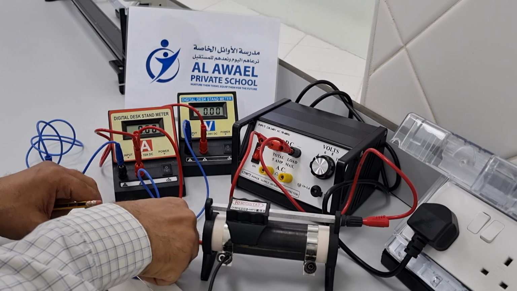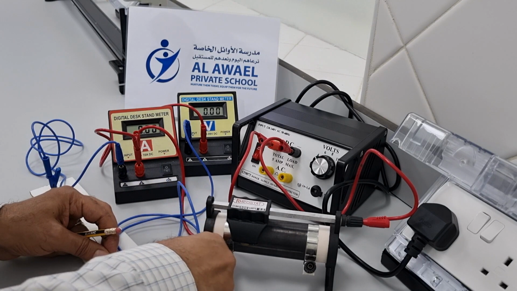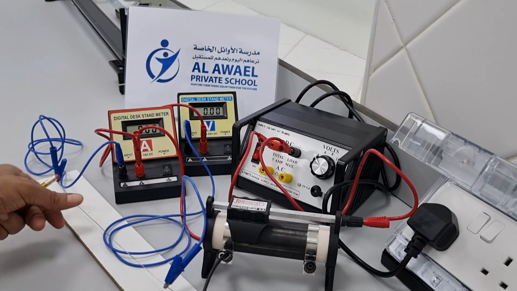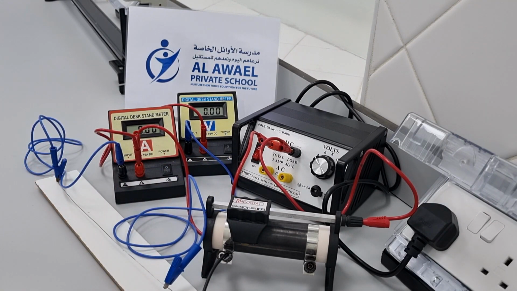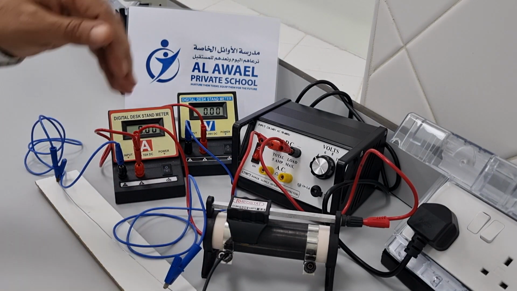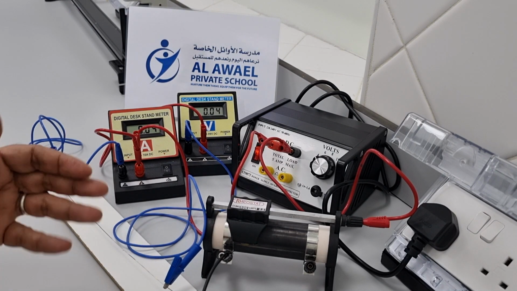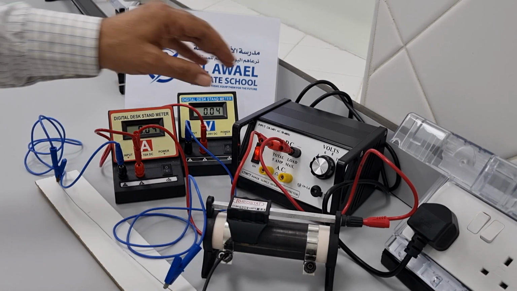Now I change the distance to be 30 centimeter. So now the length of the wire is 30 centimeter. Switch on the current. The voltage is 0.04 when the length of the wire is 30 centimeter.